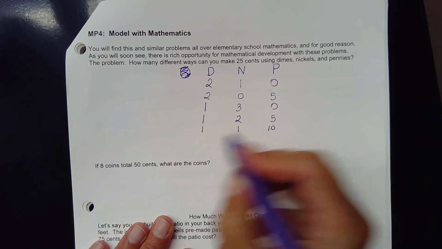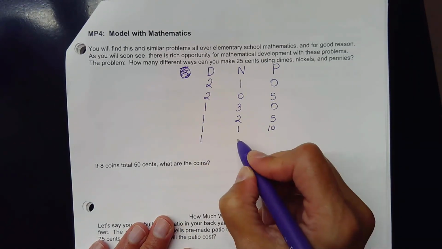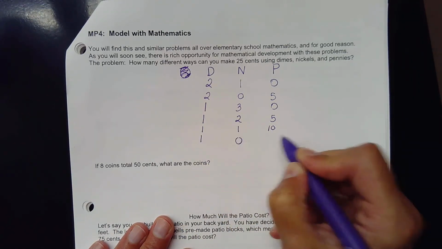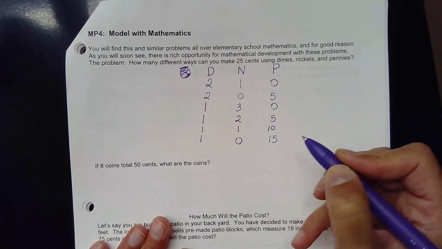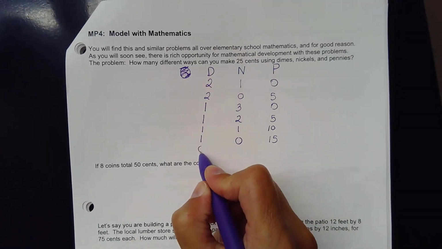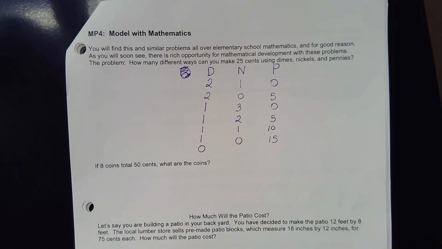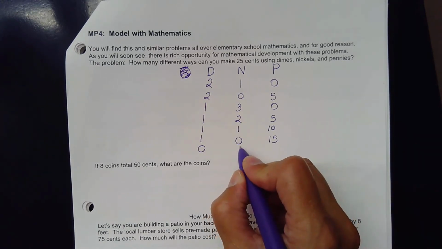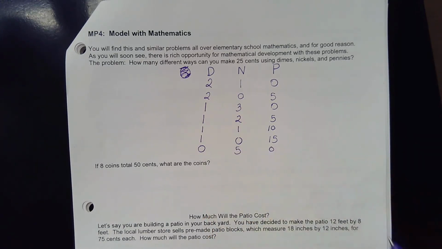Do you see what I'm doing? I'm keeping the dime, I'm reducing the nickels, and then I'm just maxing the pennies. Have I covered all the combinations of 1 dime? All right, so now we got to go to 0 dimes. What's the most number of nickels that I would need for 25 cents if I have no dimes? 5. And then no pennies.